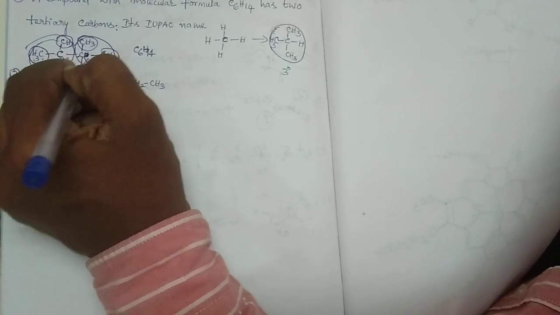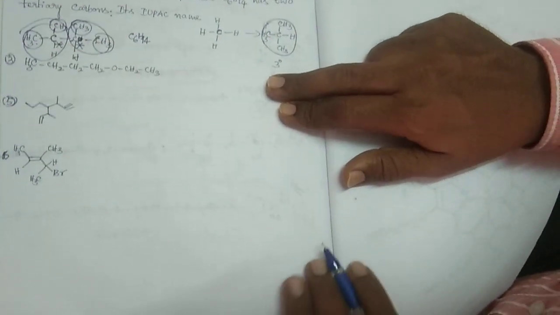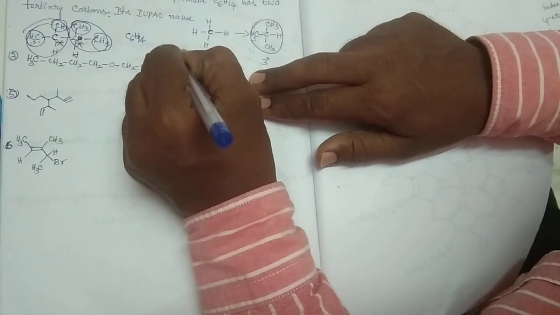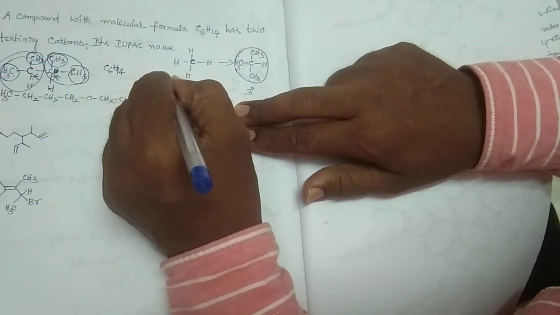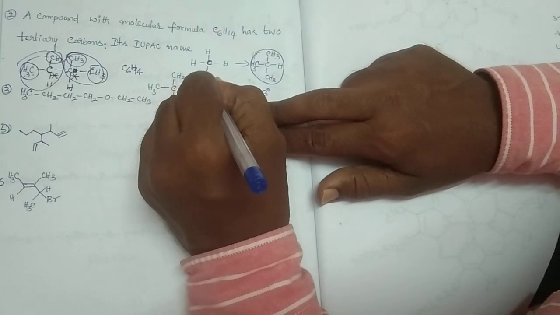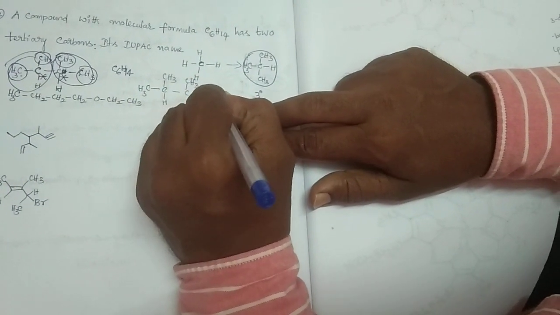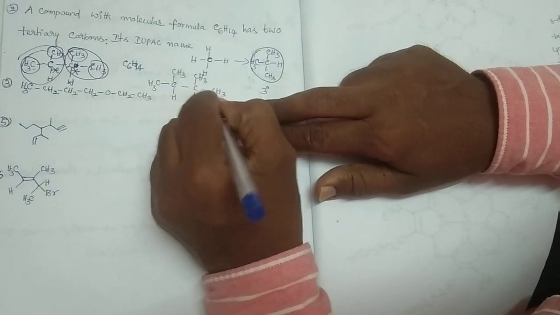So this is one tertiary carbon and this is one tertiary carbon. So you can give the structure like this, and now you can find out the IUPAC name.